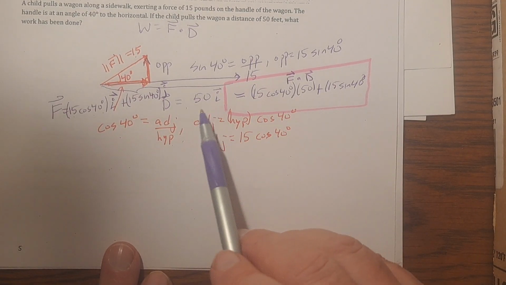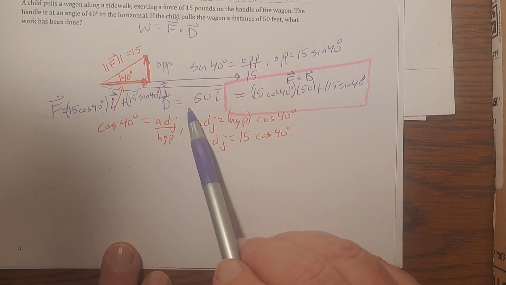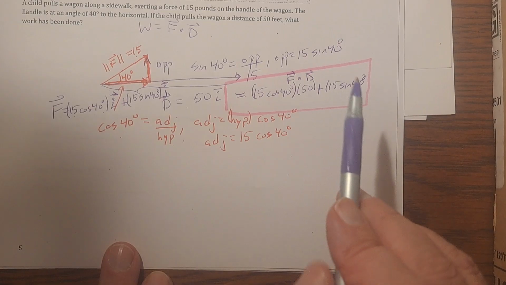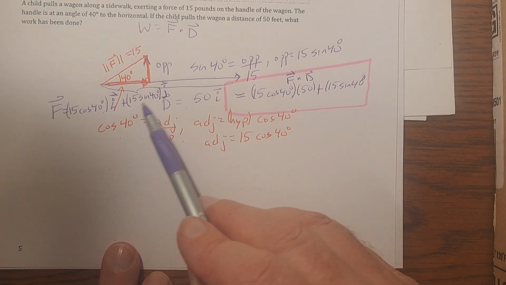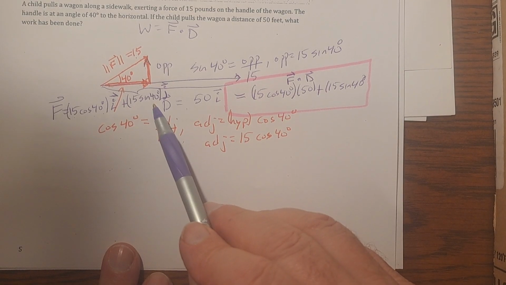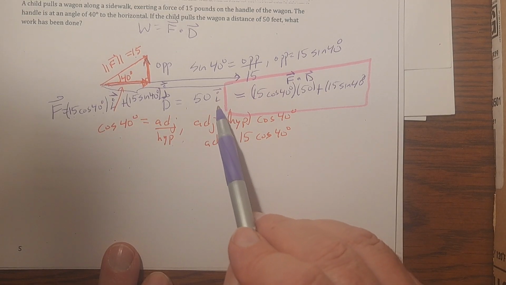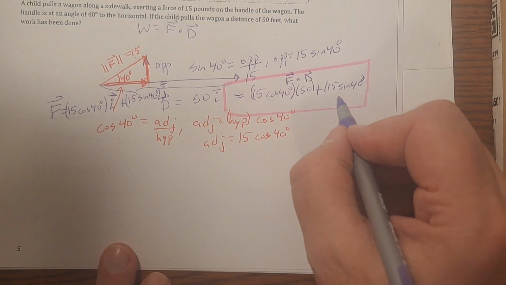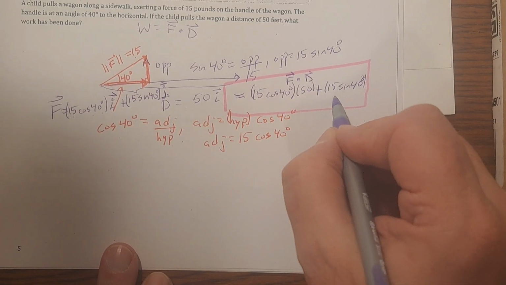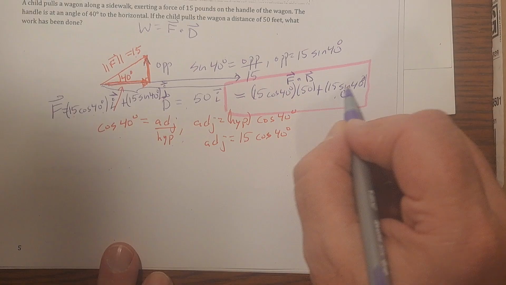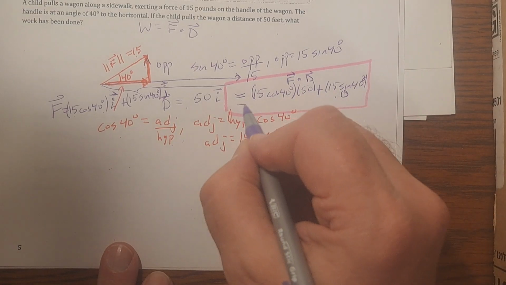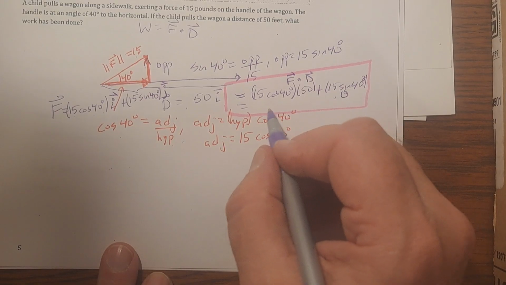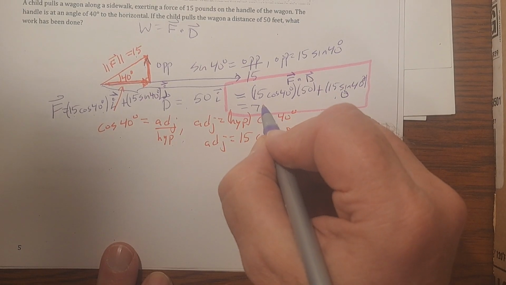So when you dot the i's, you'll get 15 cosine 40 degrees times 50, and then plus 15 sine 40 degrees times this guy. You don't see a j, but that's because it's 0j. So you'd be multiplying this times 0, so this term's not even there. And you just get 15 times 50, which is 7,500.